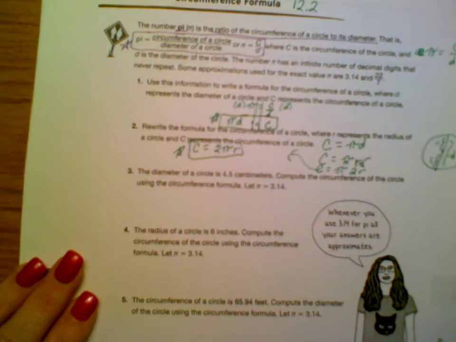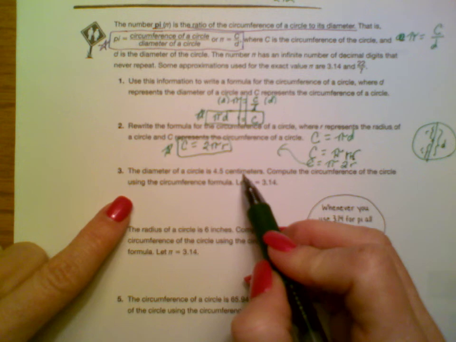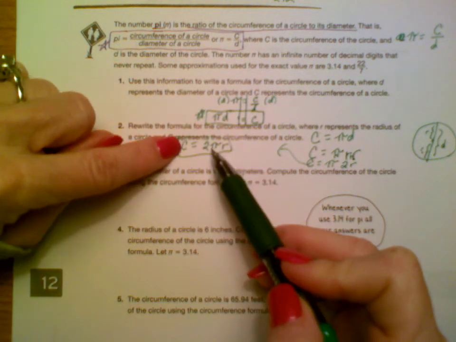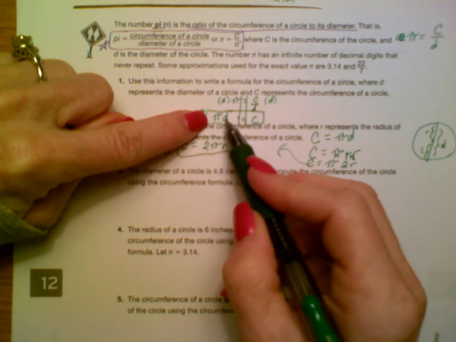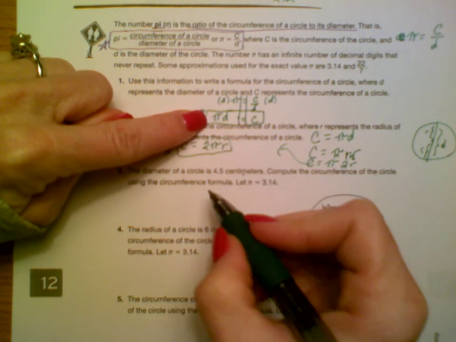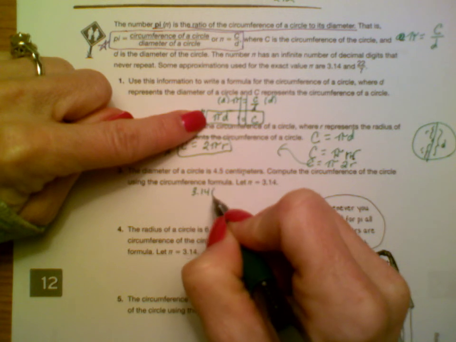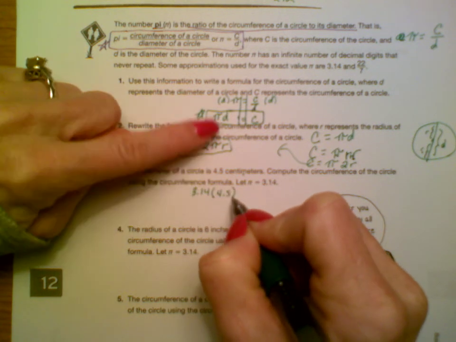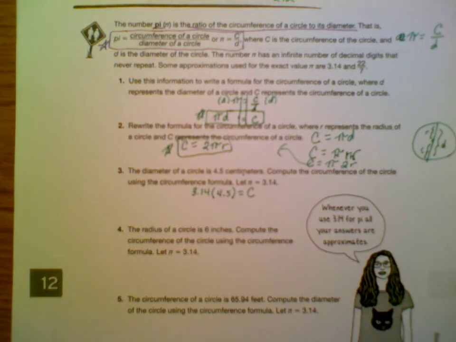So now we're going to use it a little bit. If the diameter of a circle is 4.5 centimeters, looking at these, which one would make sense to use since they just gave me the diameter would be this. So I'm going to substitute in what I know. Pi is 3.14, diameter is 4.5, equals C. So now I'm going to just take a calculator.